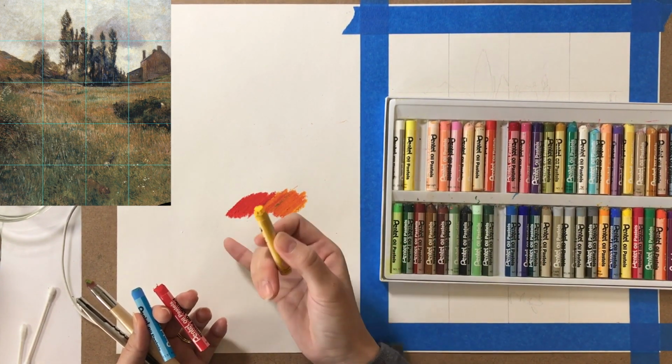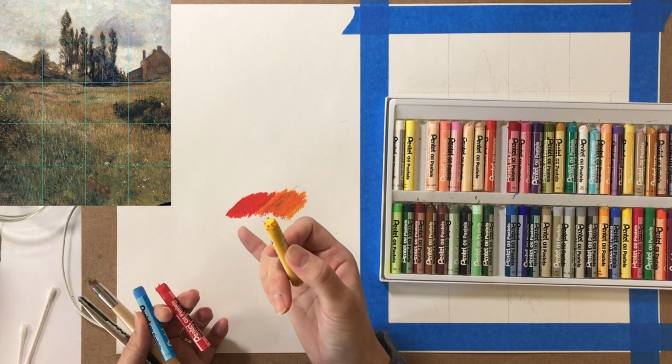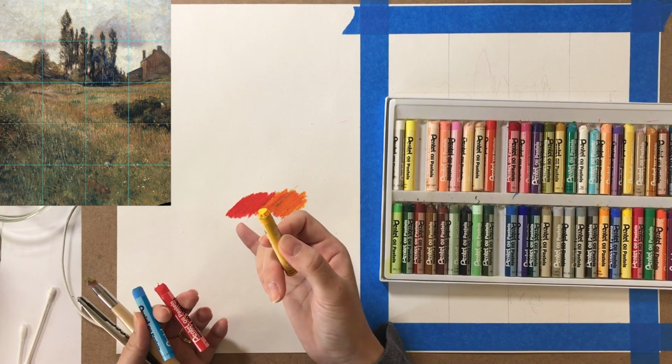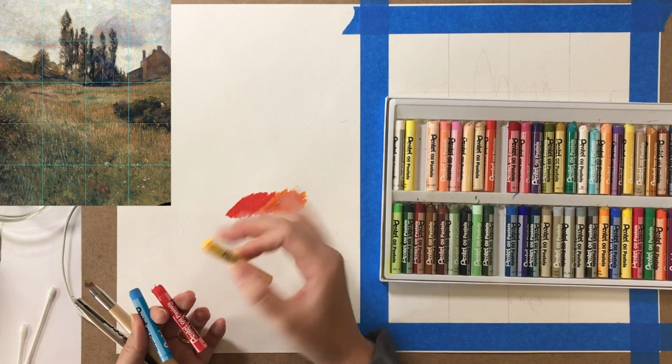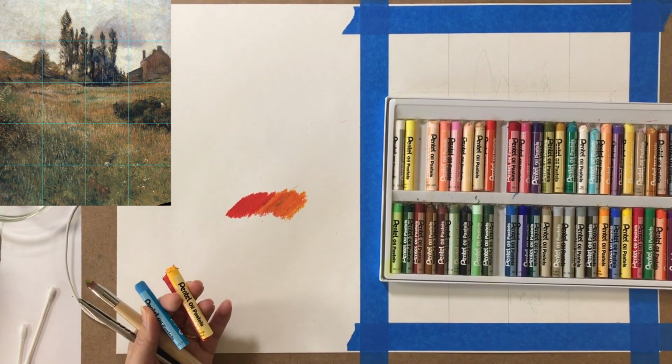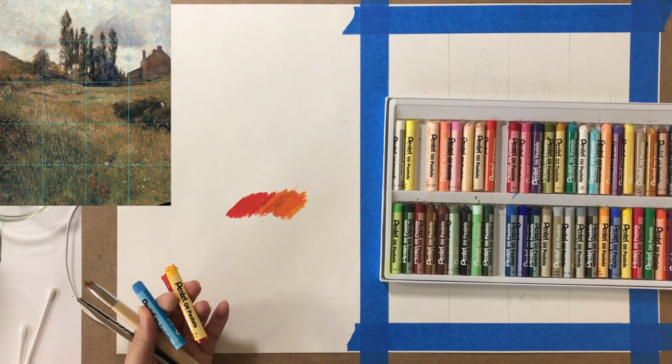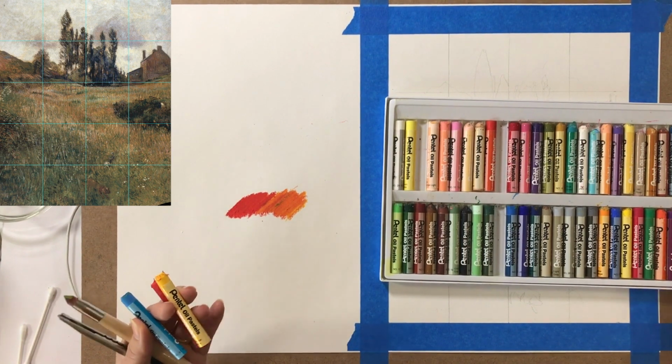So you can't put a 2 value on top of a 6 and change that. You have to go from lighter value to darker value when you're trying to mix your colors.